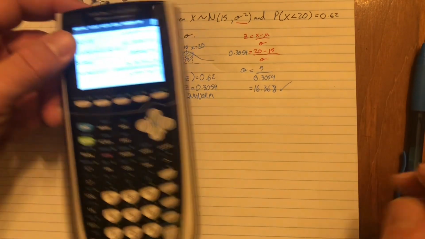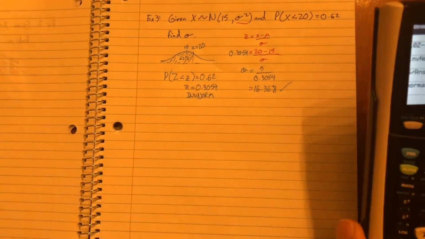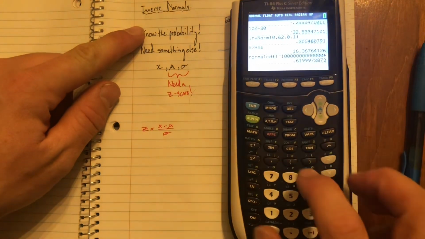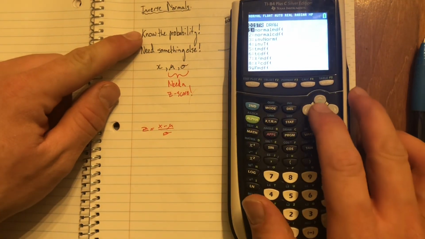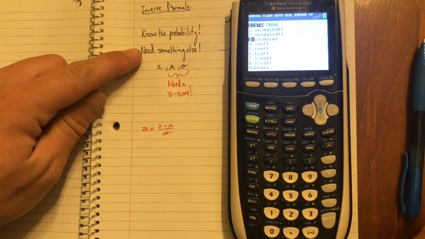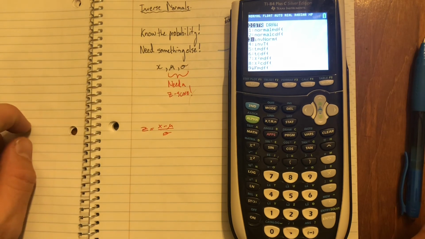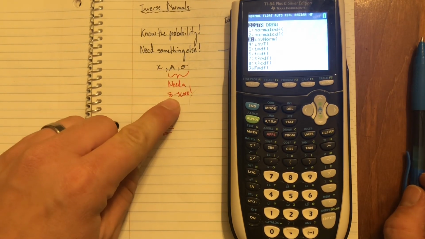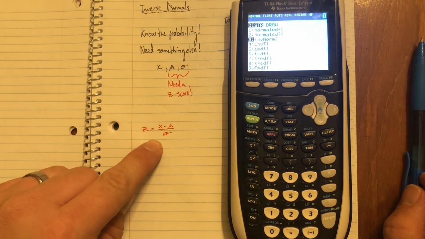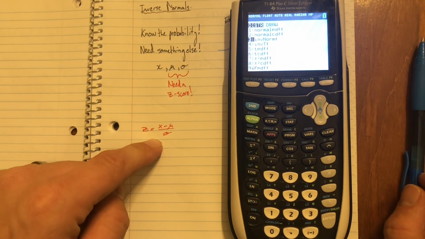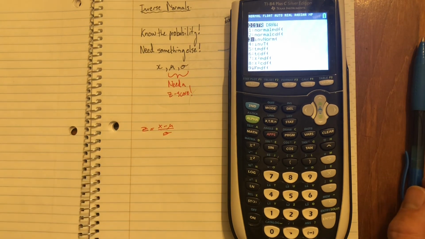So I hope that this video clarified a few key points, and I'll recap those key points right now. Inverse normals, which are found by second function, vars, and scrolling down to 3, are useful when you know the probability and you need one of these other components in the distribution. If you need the mean or the standard deviation, that means you're going to have to use a z-score. And remember that a z-score is just finding a multiple of the standard deviation that your observed value would be found at. Hope you enjoyed the video.